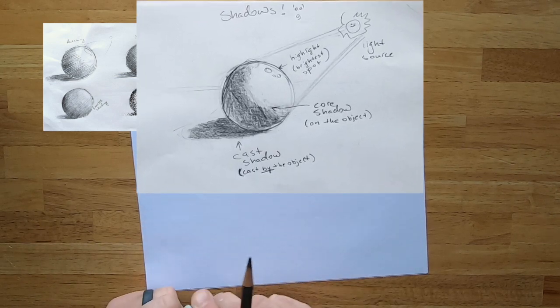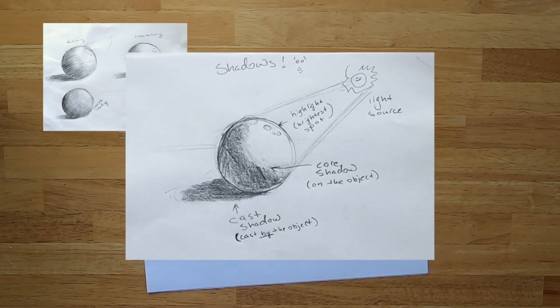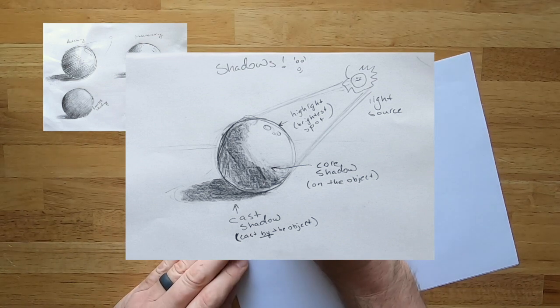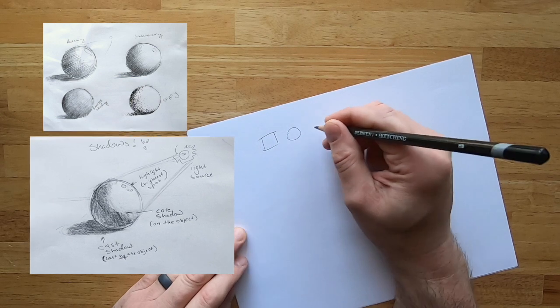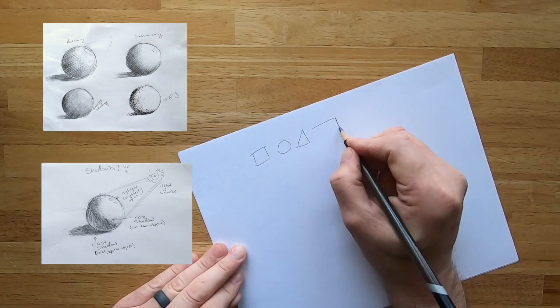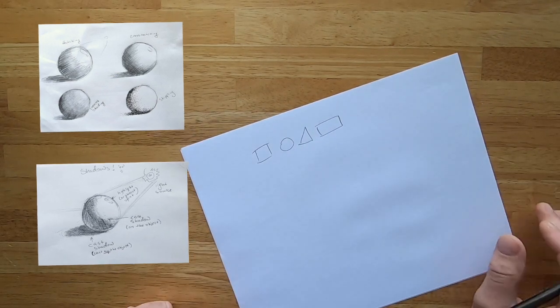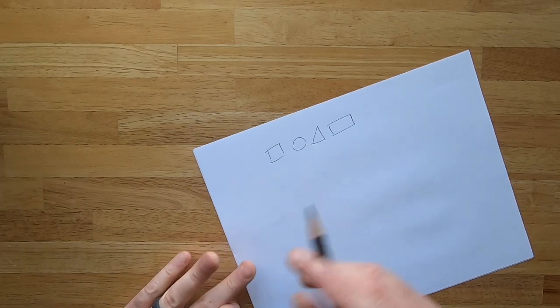And I'll show you how to do the shadows too, where you take a light source and you figure out where that light source is, and I'll show you the different parts of the shadow. I'm only going to show you the basics of the shadows for now, because I don't want to overwhelm you. I just want to give you the basics for now so that you can get started.